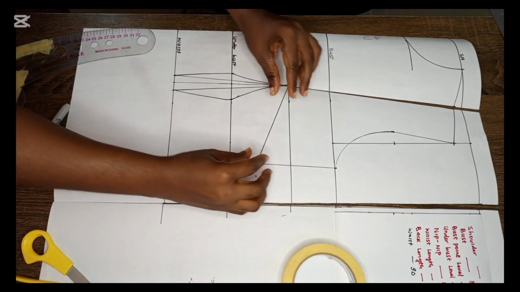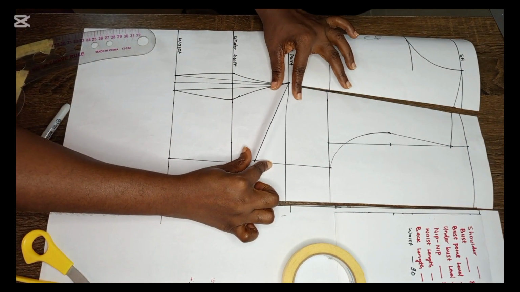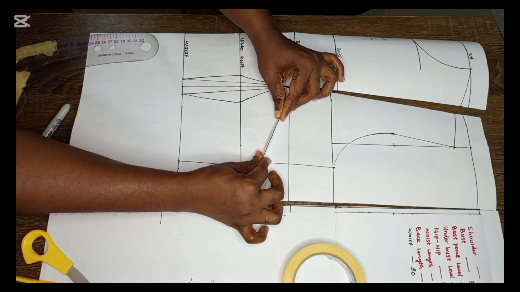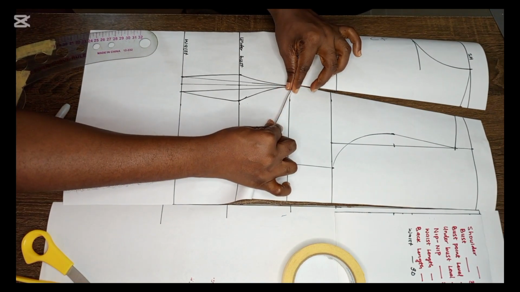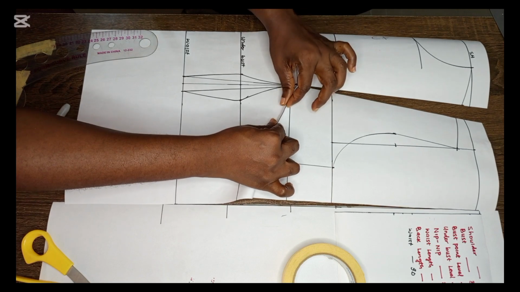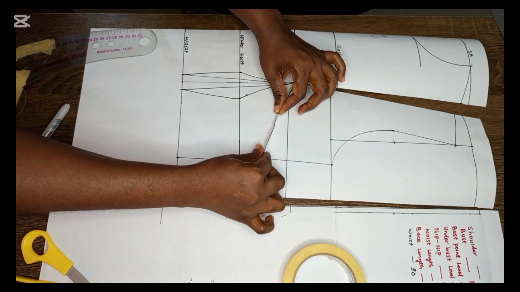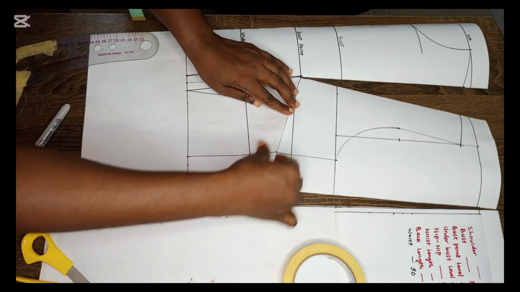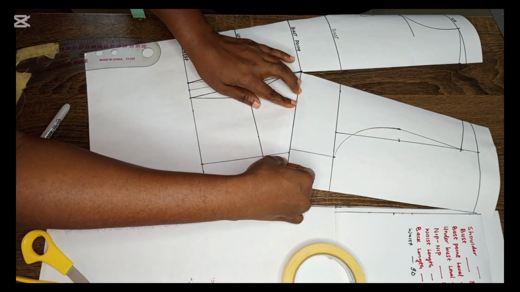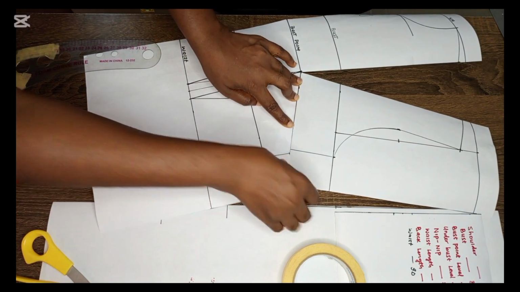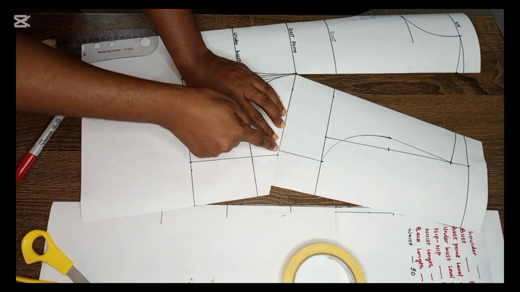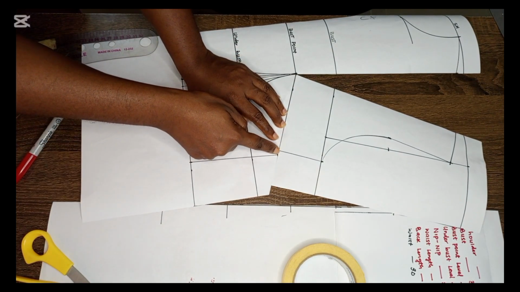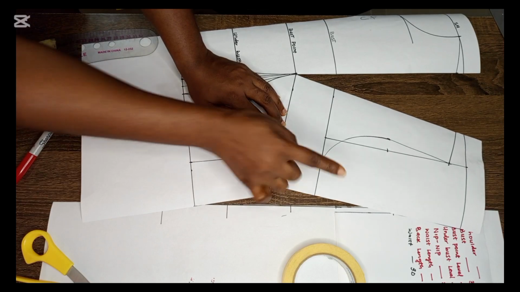To close this bust dart, all you need to do is to pick it up this way. So I've closed it up. If you look closely, you'll see that there is a shortage here, but don't worry, we are still going to work on it.